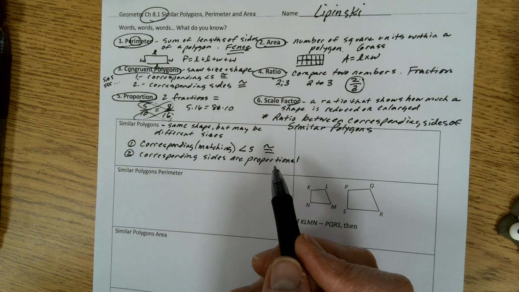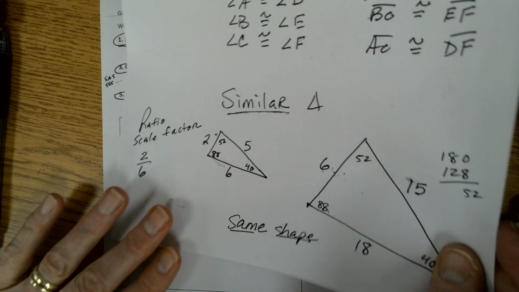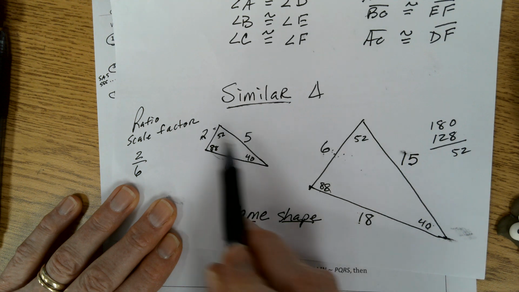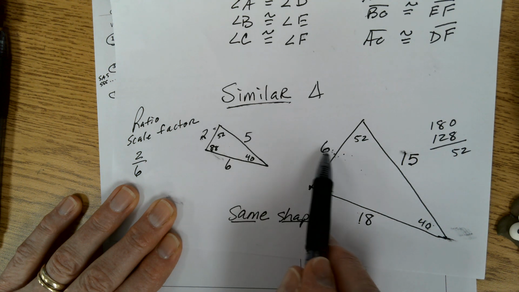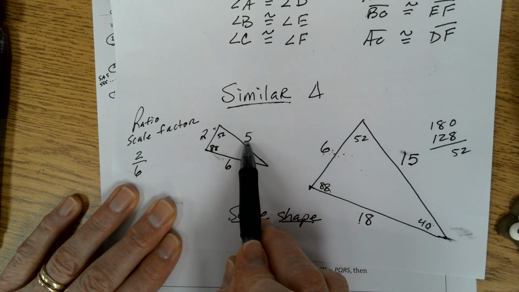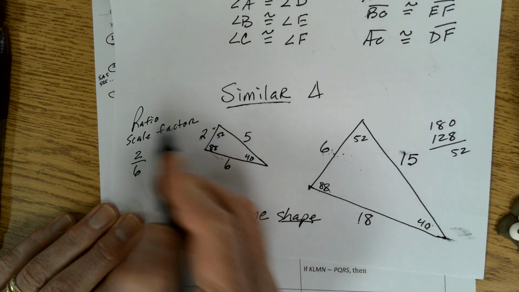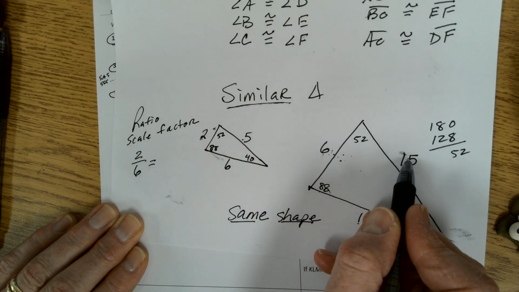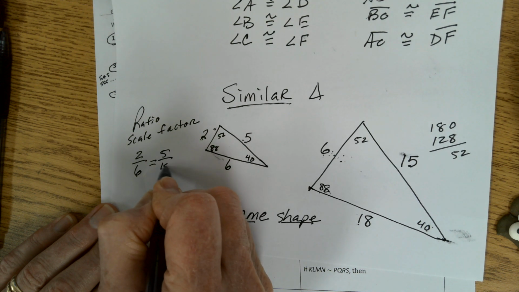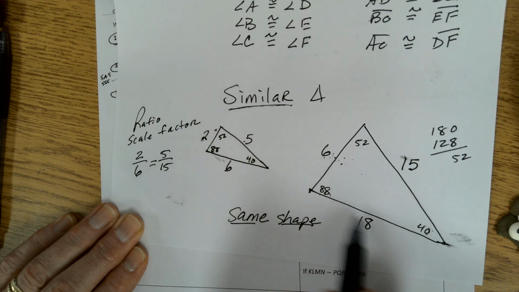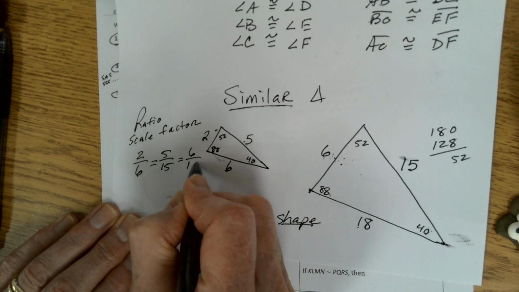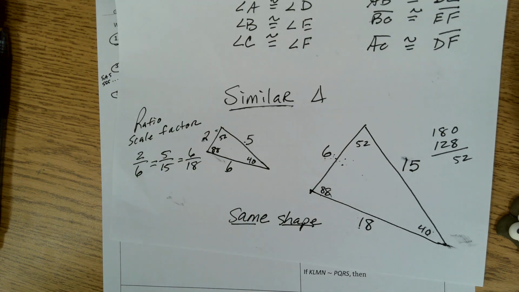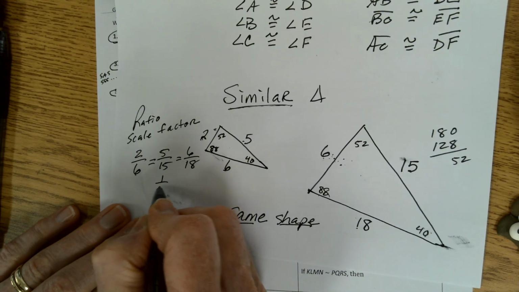Okay, go back to this. We're going to write this down. And here's what it means. This one, I'm going 1 to 3. I have to multiply this by 3 to get this. 5 to 15. See, 2 to 6, that's one comparison. These are corresponding sides. 5 to 15. Corresponding sides. 6 to 18. Corresponding sides. All of these equal the same thing. If you reduce all of them, they equal 1 to 3.